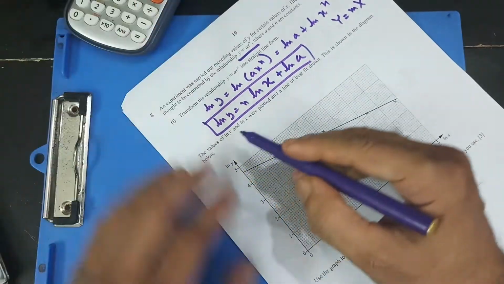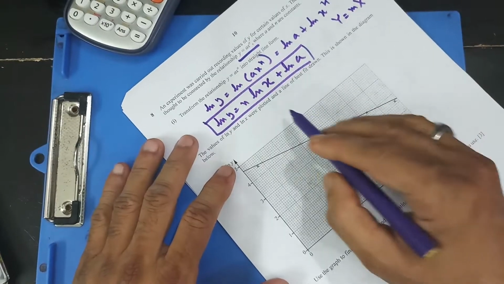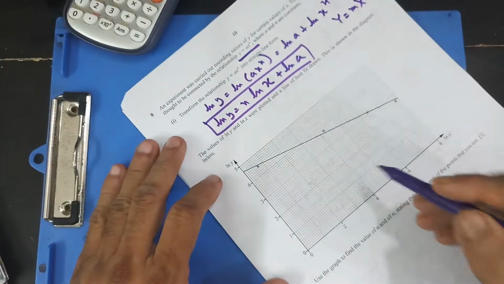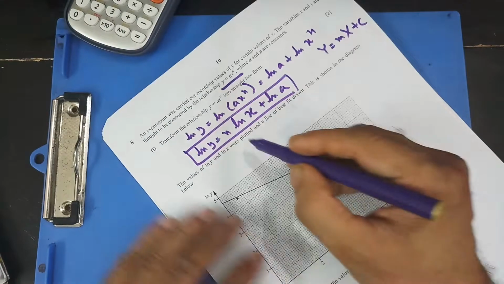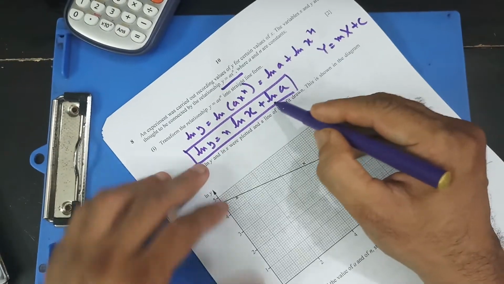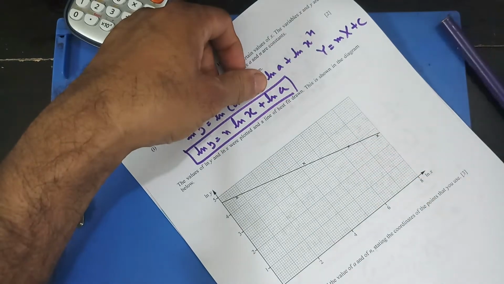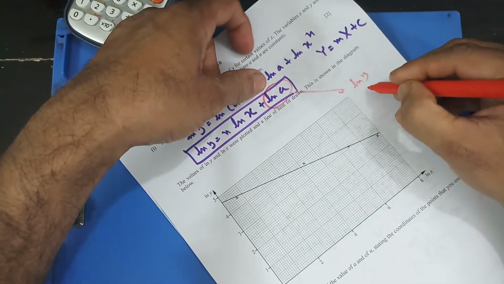Okay, the values of ln y and ln x were plotted. Some of the values plotted and the line of best fit drawn. This is shown in the diagram below. Use the graph to find the values of a and n. We're going to see this. Ln a is the ln y intercept.